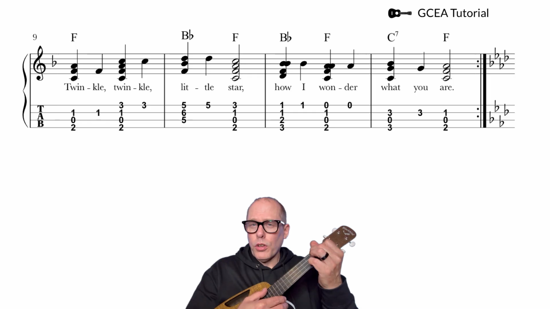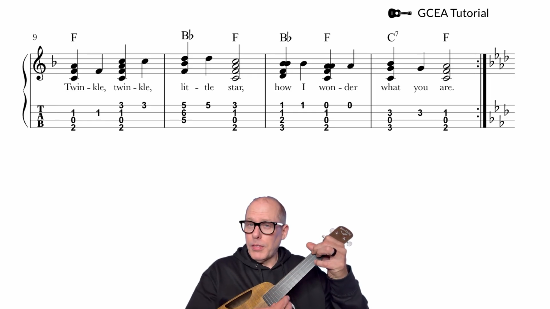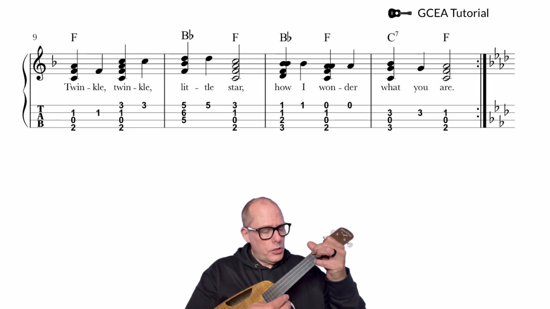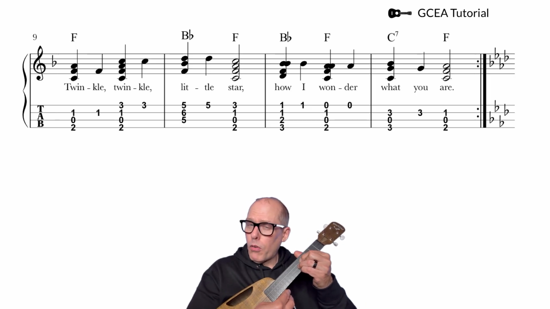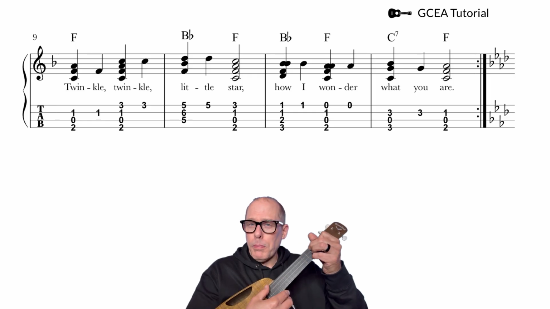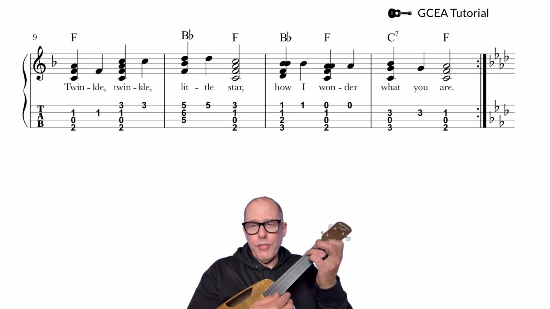F chord, strings 4, 3, and 2. Repeat the second string, add the pinky to the first string, 3rd fret. Repeat the first string, jump up to the G shape at the 5th fret, play strings 3, 2, and 1. Repeat the first string, F chord with the pinky. B flat, repeat the first string, F chord.